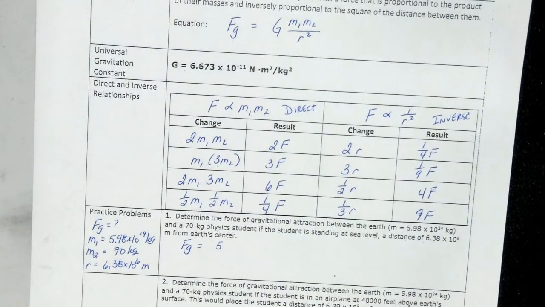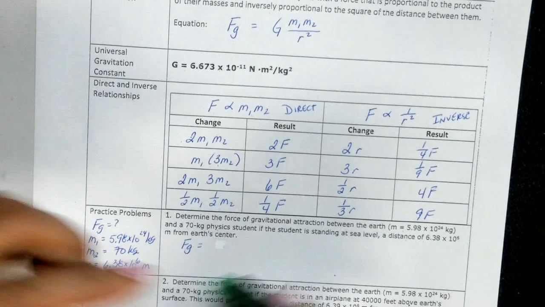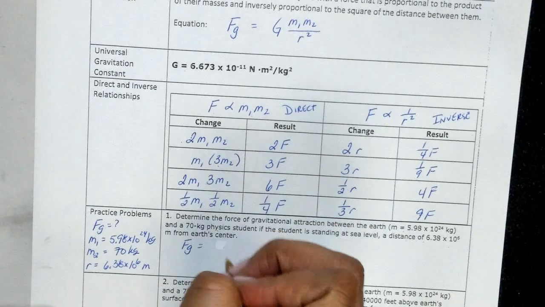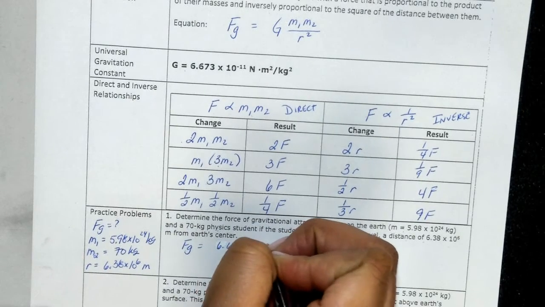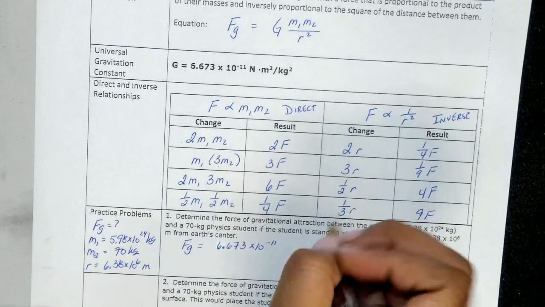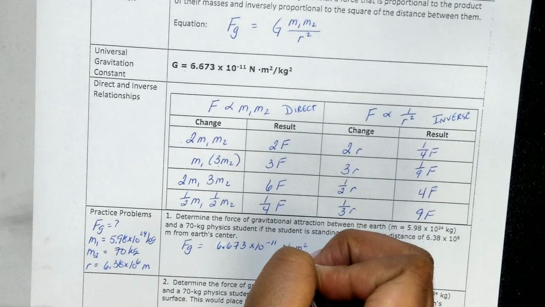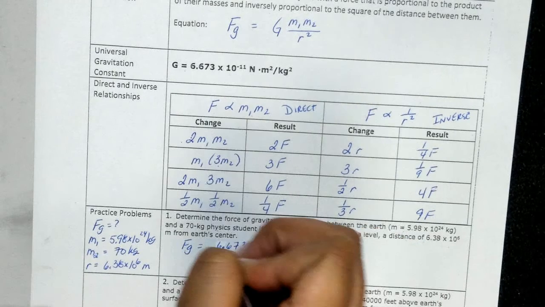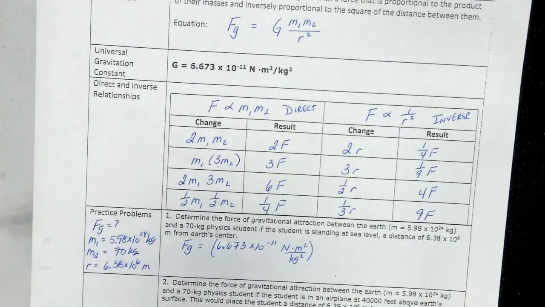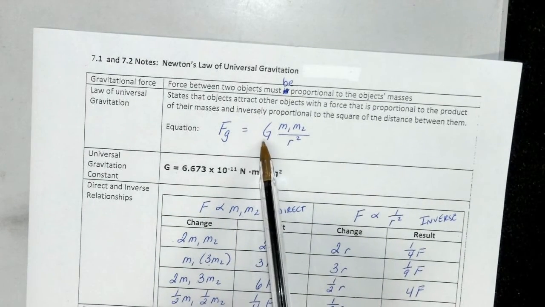Oh, I forgot to write down G, get your G. G is 6.673 times 10 to the negative 11 newtons times meters squared over kilograms squared. That's my G. What equation are you using? It's G.